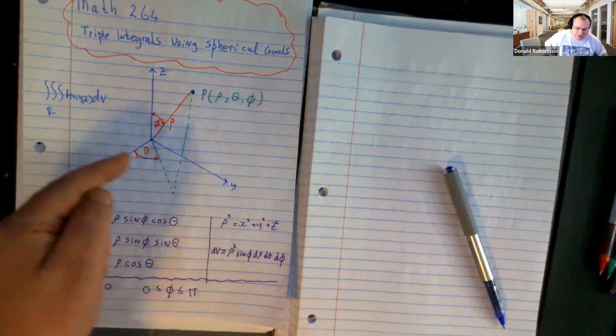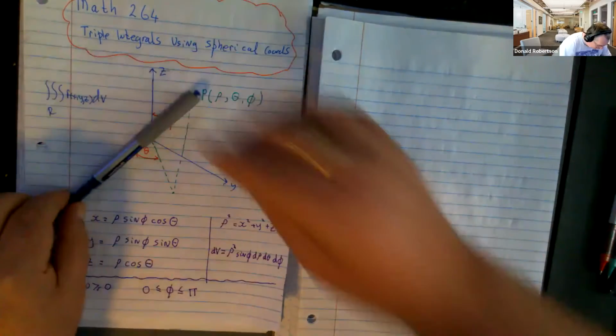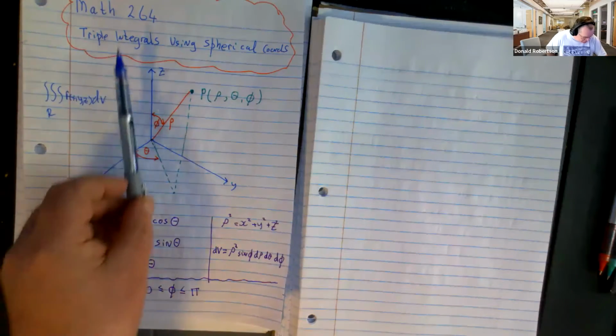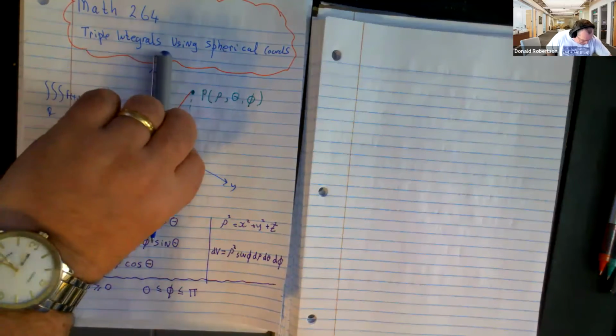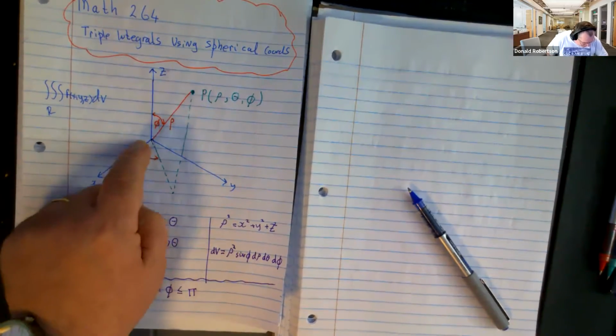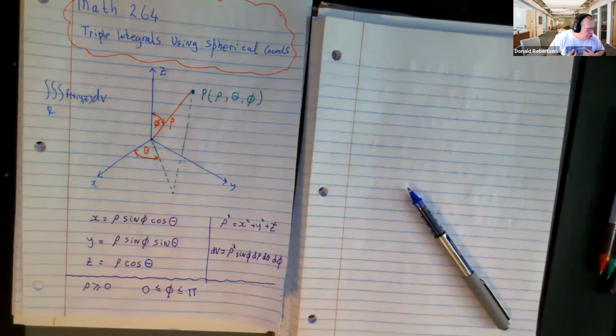The angle theta is the angle that you make on the XY plane going round the way. And phi is the angle you make with the Z axis coming down the way, like that. If you tell me those angles and the distance away from the origin, that is a unique point in 3D space.